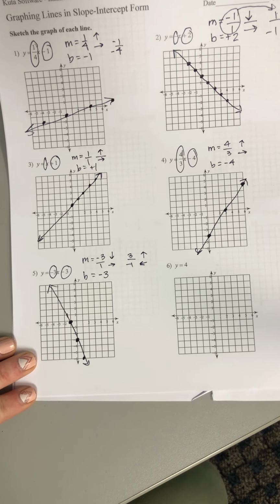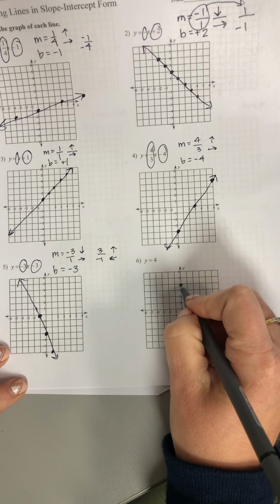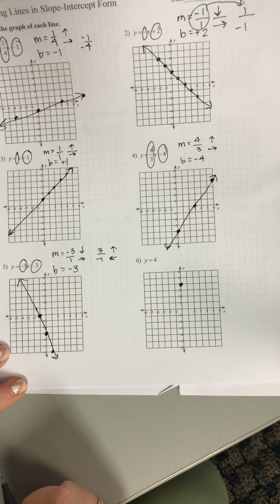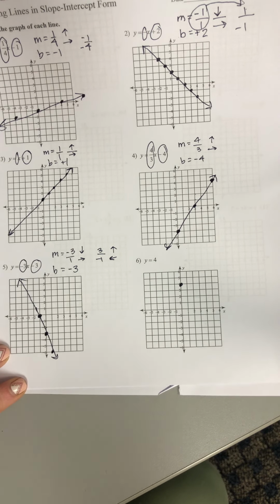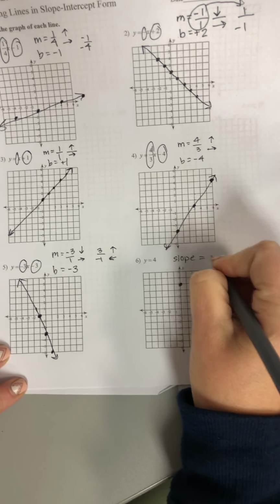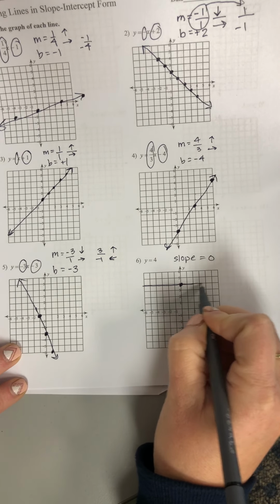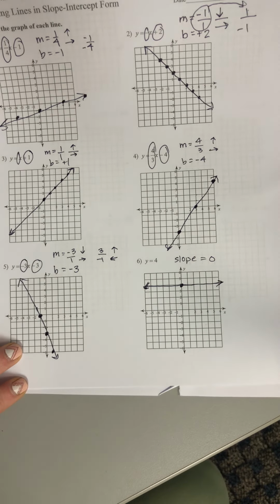The last one, y = 4. Where do I start? How do I graph this? There's no slope. Gianna, what do you think? I think you have to start at 4. Yeah. And then the slope would be 1/1. So we can't put a slope unless there's at least an x. So this is going to be a time where the slope is equal to 0, which means there's no slant. So it's just going to be a straight line. There is no slope. It's just going to be a straight line for this one.